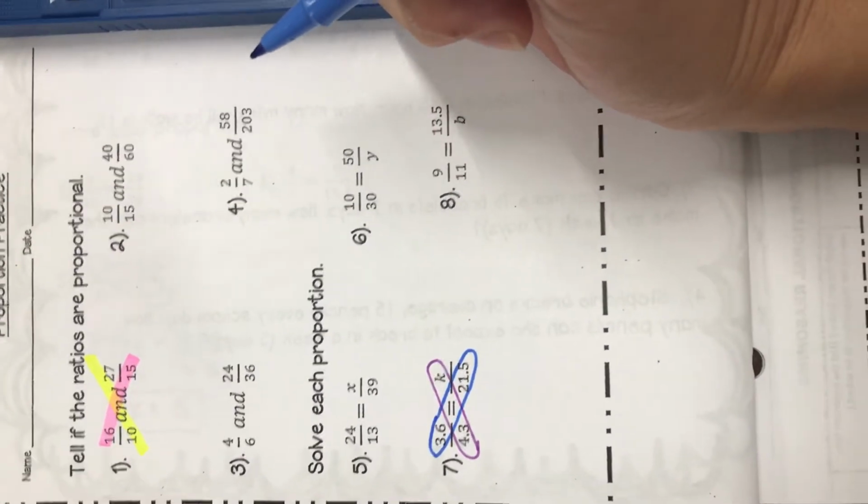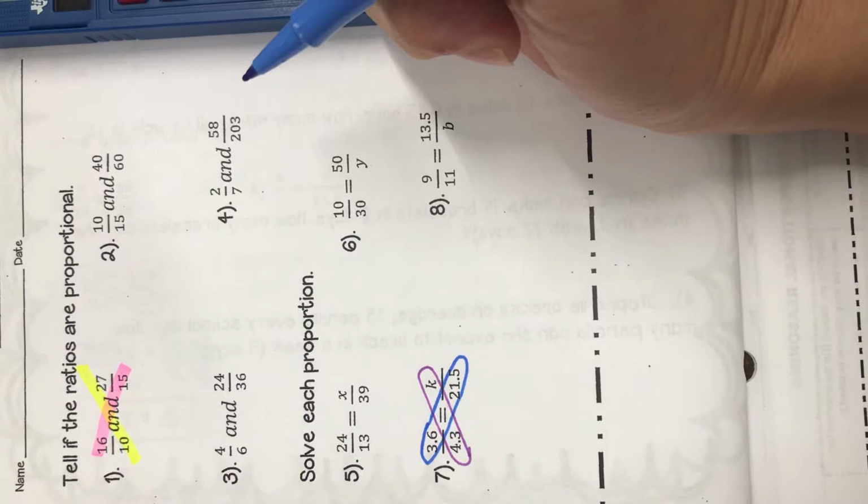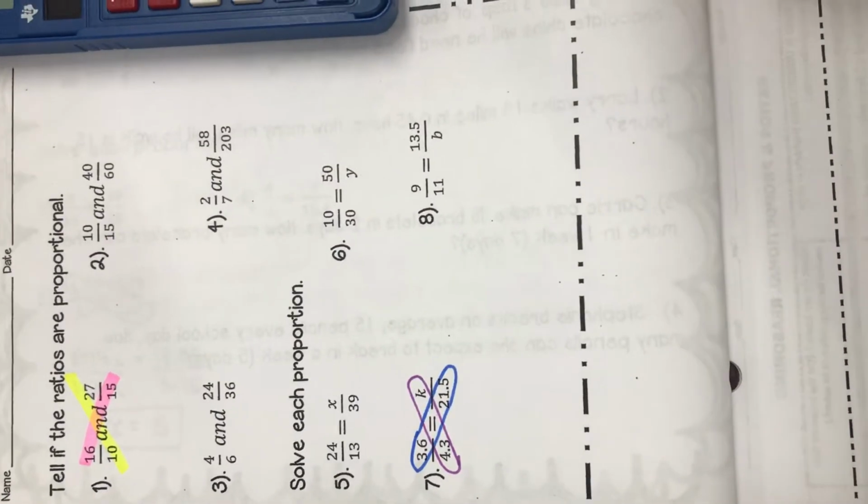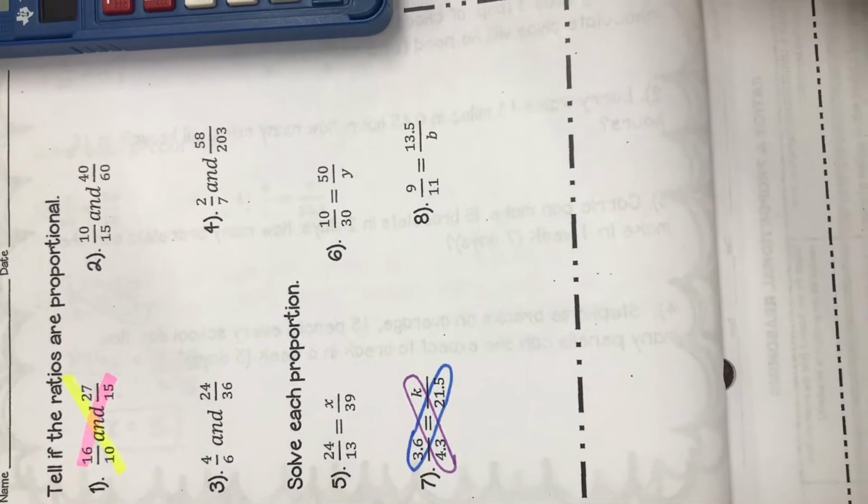Okay, students, because we took so much time taking notes, I'm going to try to help you with your homework. So for number 1, it says tell if the ratios are proportional.